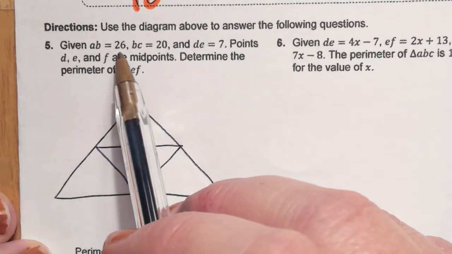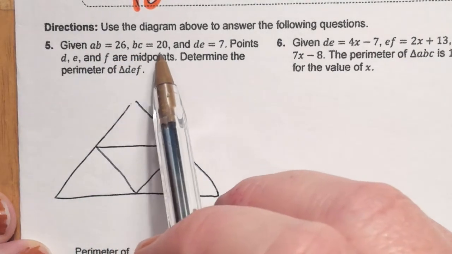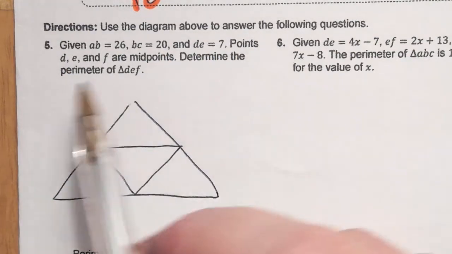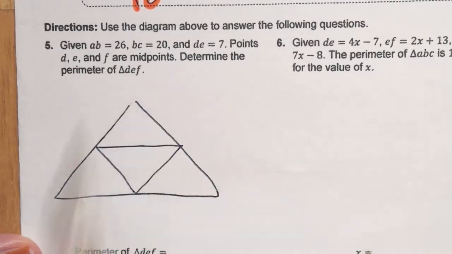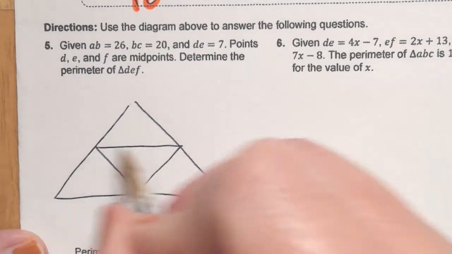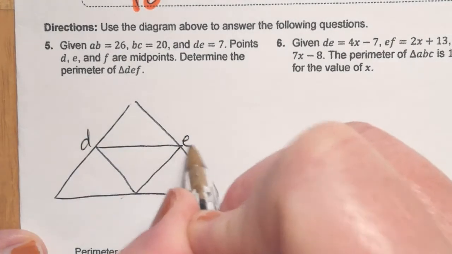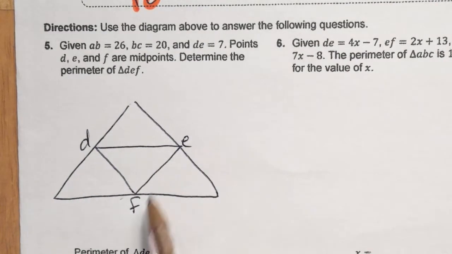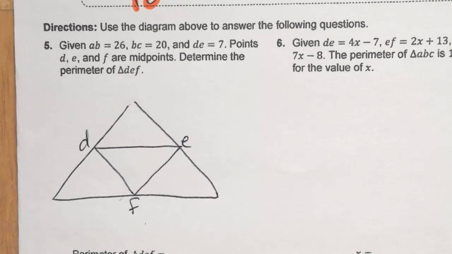All right, so here we go. Given that AB is 26, BC is 20, and DE is 7. And they say the points D, E, F are the midpoints. So we know that D, E, and F are on the little one. So this is D, E, and F. It didn't matter where you put them, just as long as they were in the middle. So maybe you put D, then E, then F. It doesn't matter. Okay, so this is all we know at this moment. So I don't know where A, B, C, or anything else is right now.